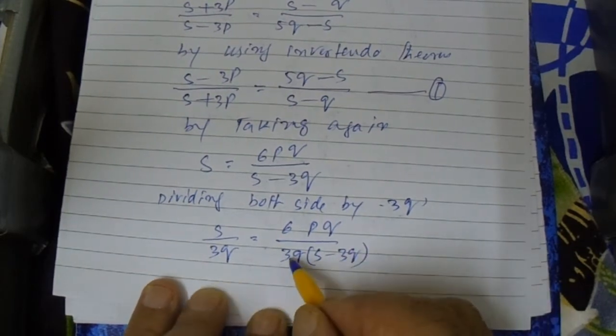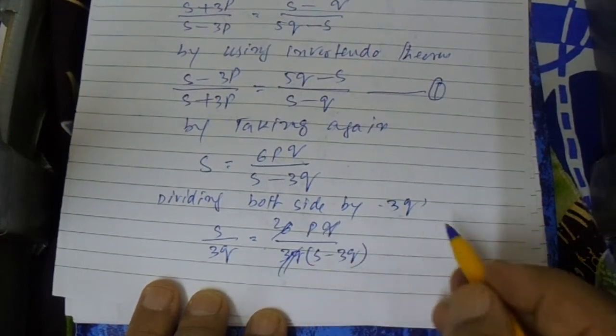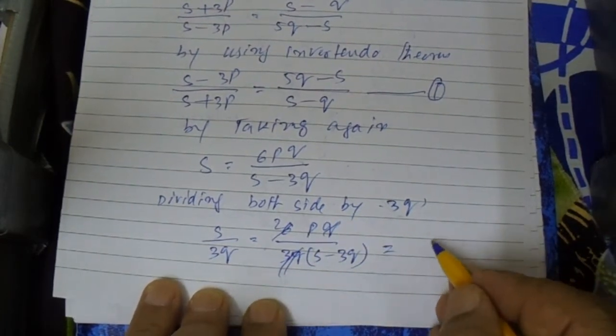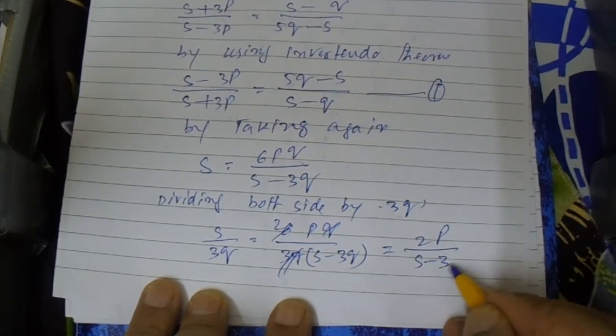Yes, 3 ones are 3, 3 twos are 6, and q will cancel this, and we have 2p over s minus 3q.